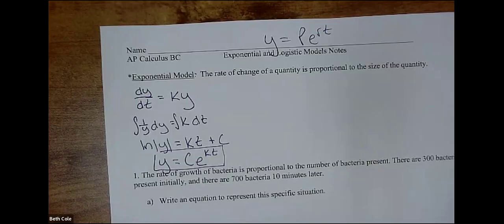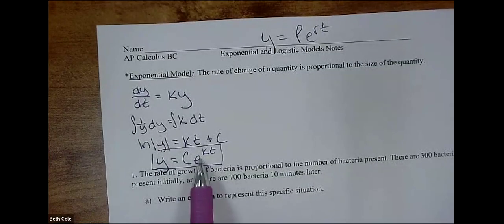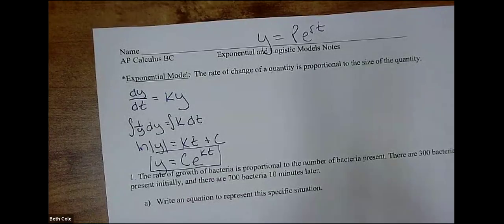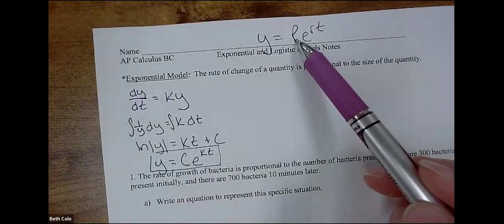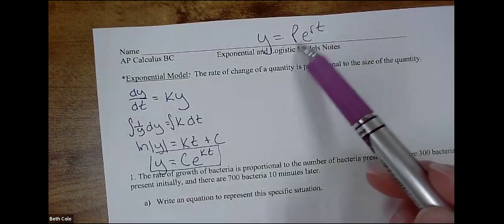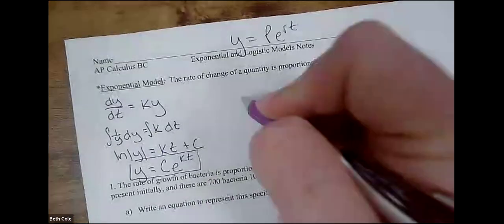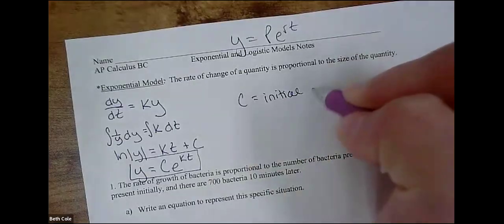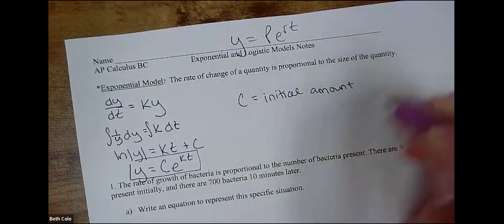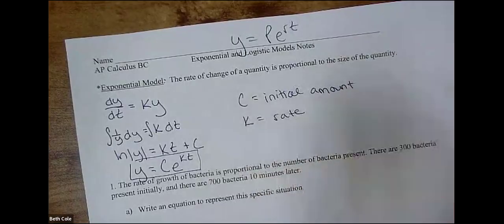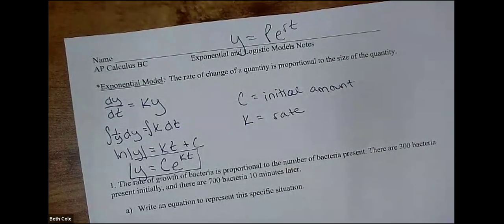I like pert better. And if you want to use pert instead of Ce to the kt, I feel like it makes more sense because P stands for the principal. That's the amount you start with. And R stands for rate. So I feel like these letters of the alphabet make more sense. But I'm going to write it this way because in calculus, these are the letters they use. All right. C is your initial amount, so whatever you started with. And K is the rate. But if you want to put R instead of K, honestly, I feel like that makes more sense. Also, pert is a word. Everyone tends to remember it better than Ce to the kt. Okay, but anyway, that's your exponential model equations.